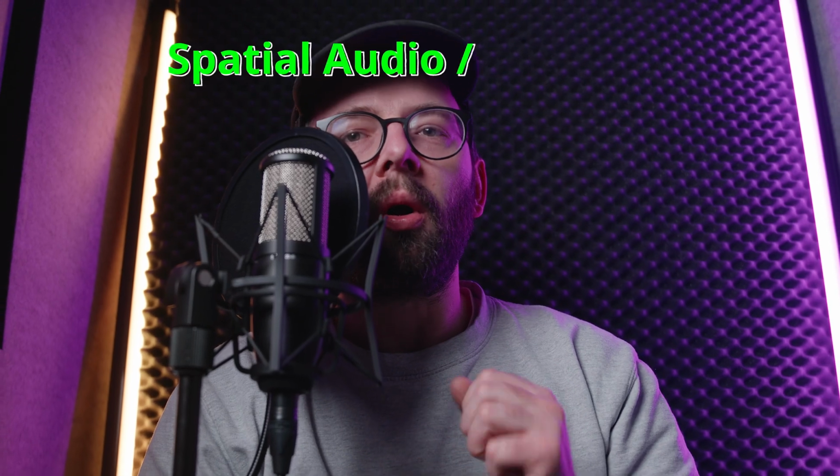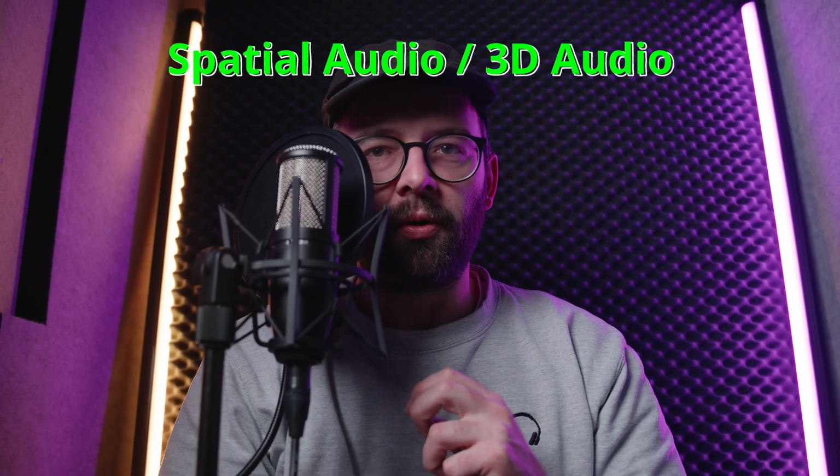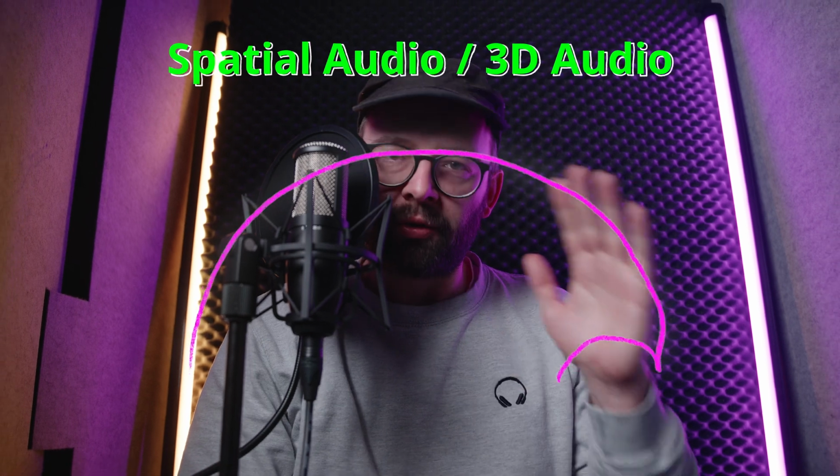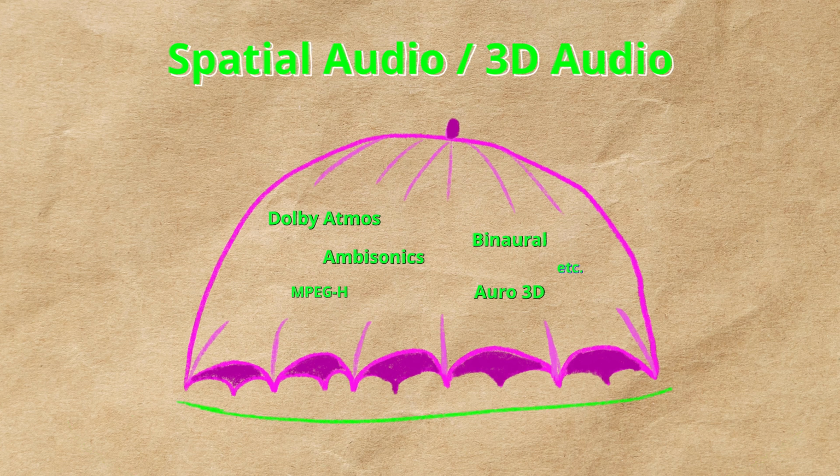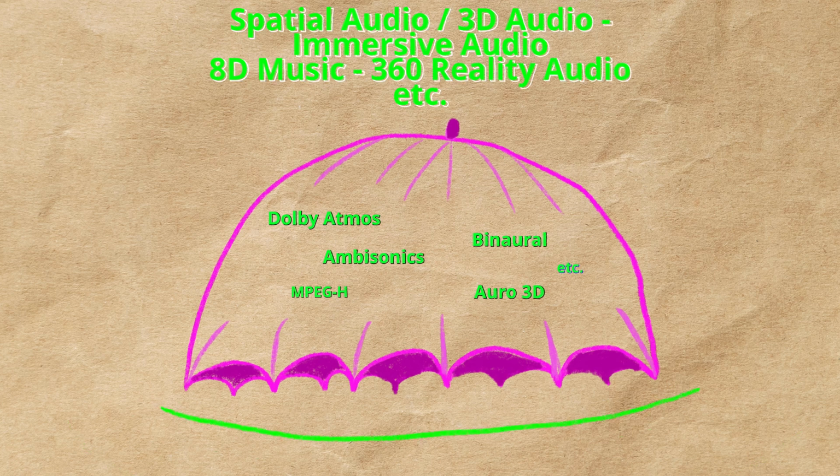Understanding spatial audio. Spatial audio, often referred to as 3D audio, has emerged as an umbrella term for sound technologies that simulate or record three-dimensional acoustic environments. While these terms are increasingly used in the marketing for major tech firms, other perplexing terms like immersive audio or 8D music have also gained traction.